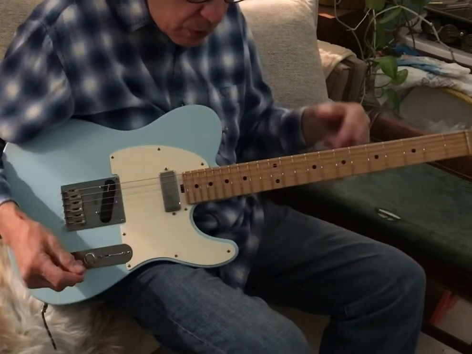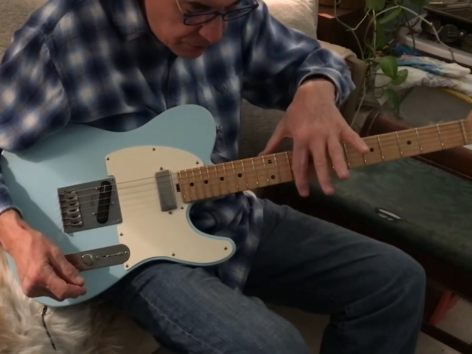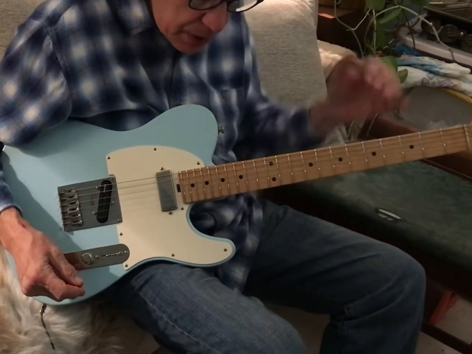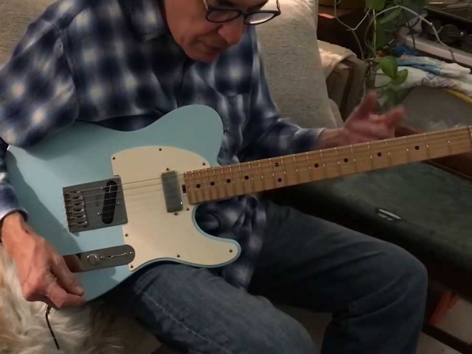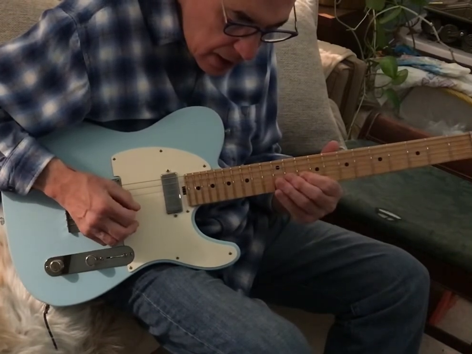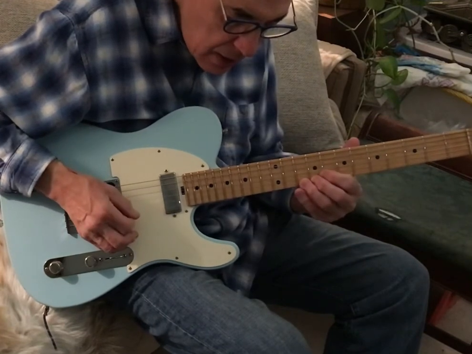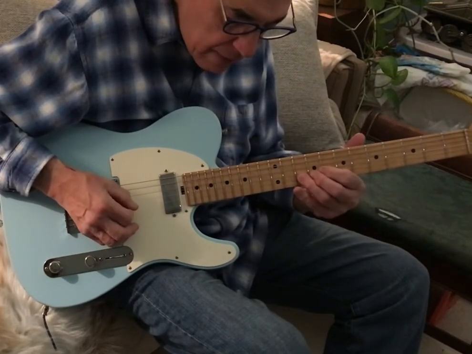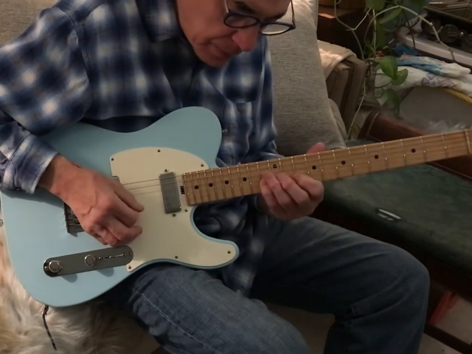Okay, so what we're going to do is leave all the notes in this fret the same, but instead of playing in front of this bar, we're going to play behind it. So if I play D, C, A, but I play D, C, A, it's exactly the same thing.